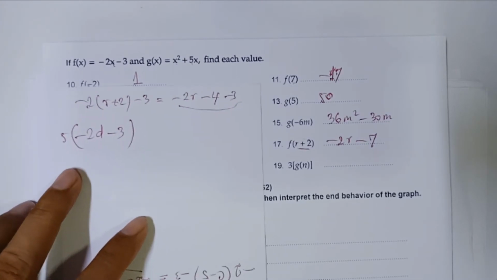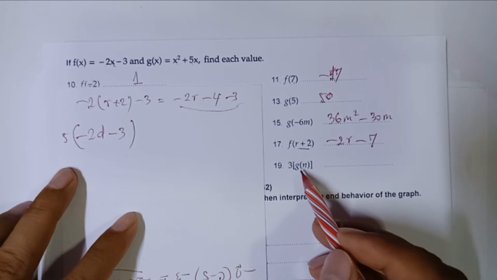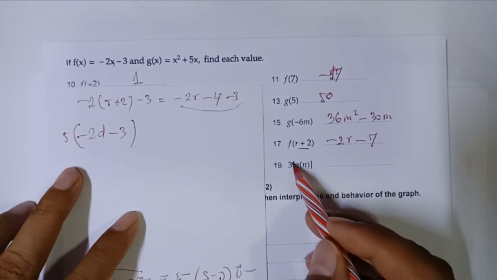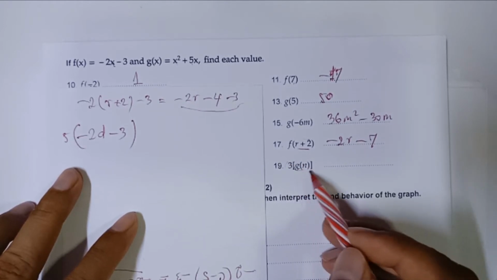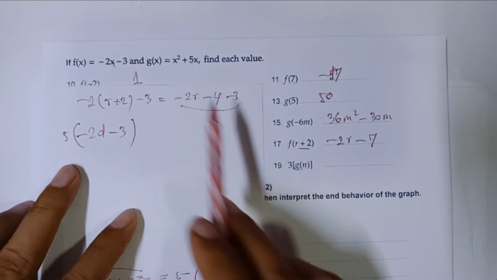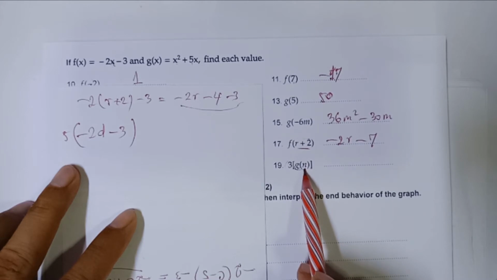Last, number 19. Now number 19, g of n. I will work with this coefficient later, but I will work inside the bracket first, g of n. So right now your x value is being substituted by letter n.